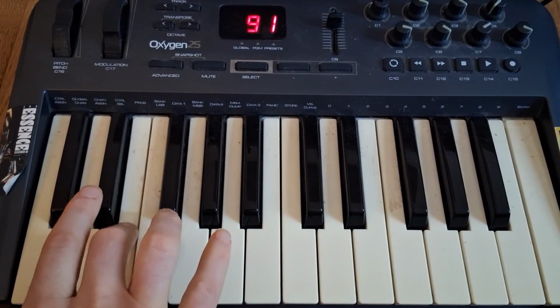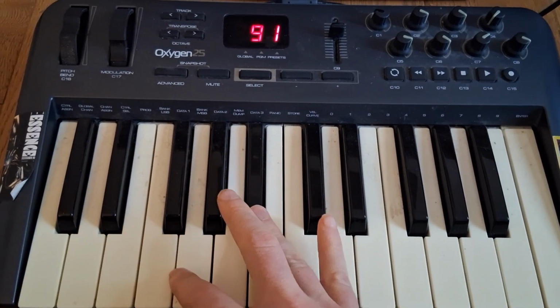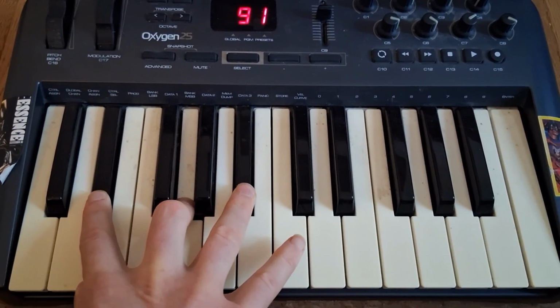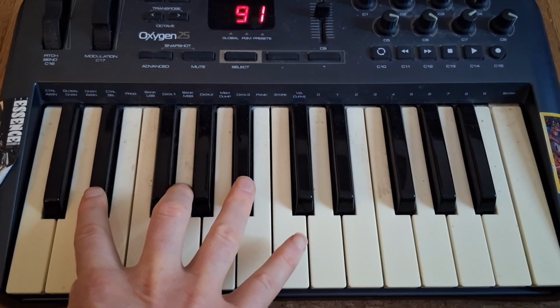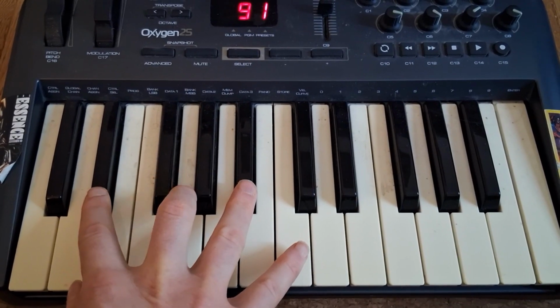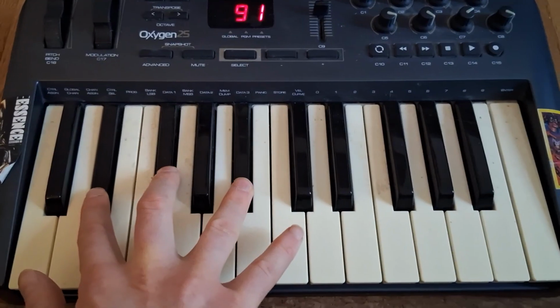Okay, now 1, 2, 3, 4, 5, 6, 7. So this will be the fifth. There we go. We just create a major chord using the formula 4 and 7. If we want to make this a minor chord, we simply flatten the third note. Now we have a minor chord.